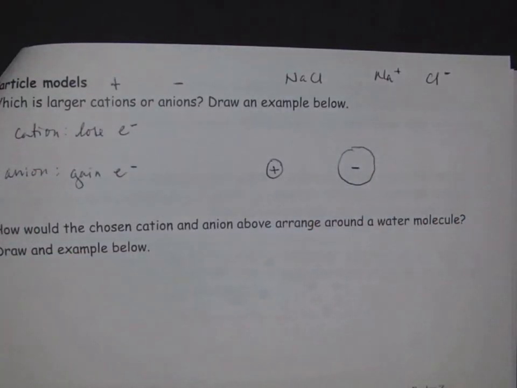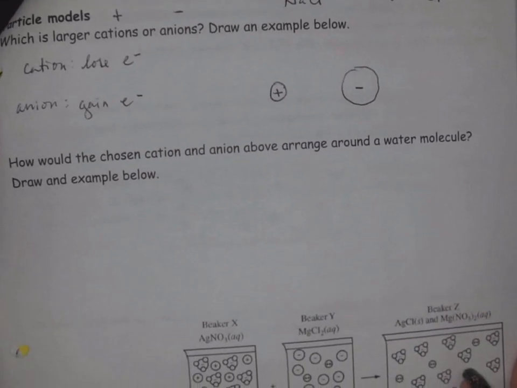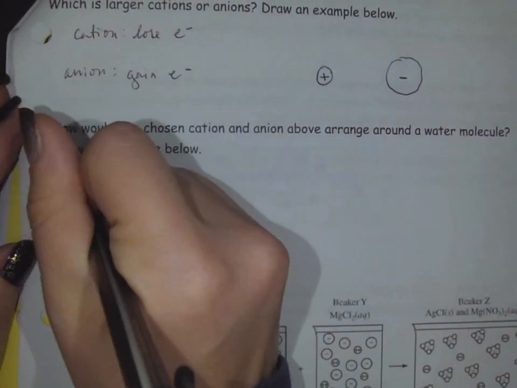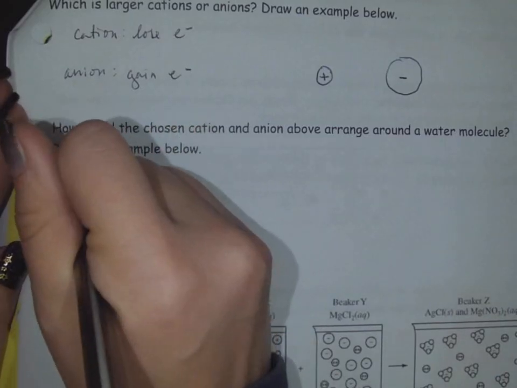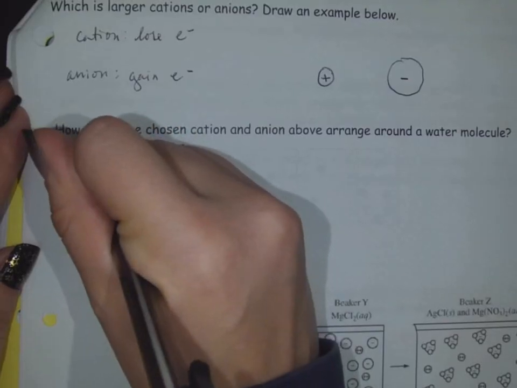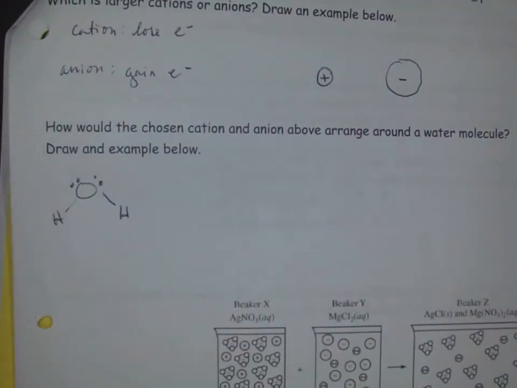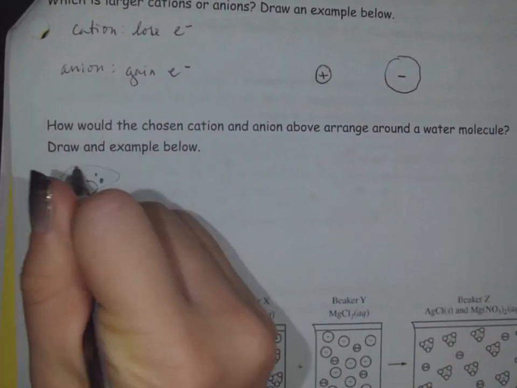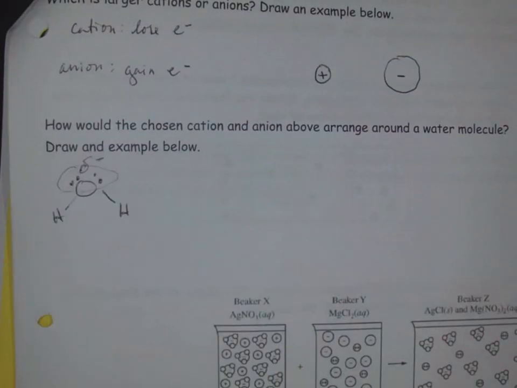Okay. How would the chosen cation and anion above arrange around a water molecule? Draw an example below. So if we have a water molecule or any polar molecule, we should think about this for a minute. Here's my water molecule, and there's 2 things going on. The first thing is that we got these lone pairs. So this definitely creates a negative region of this molecule.